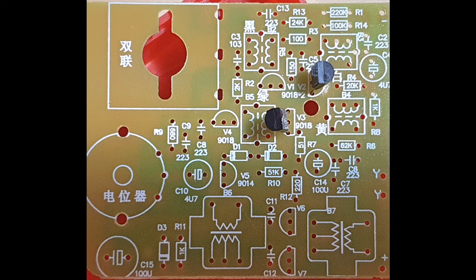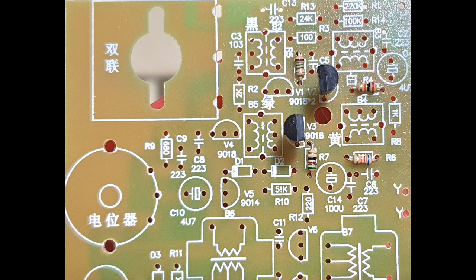Transistors V2 and V3 are part of the two intermediate frequency amplification stages. Resistors R4, R5, R6, R7 have the role of polarizing the junctions of transistors V2 and V3.